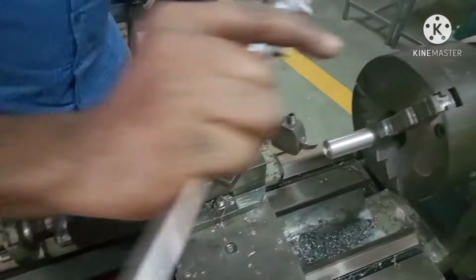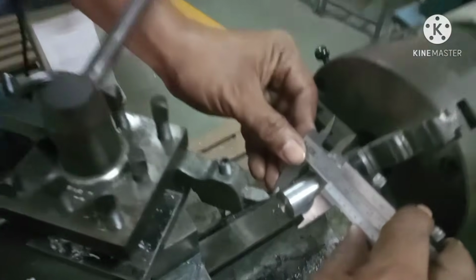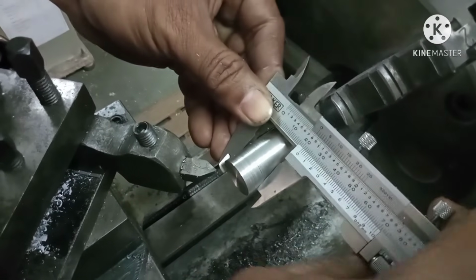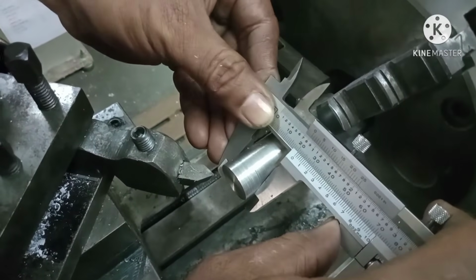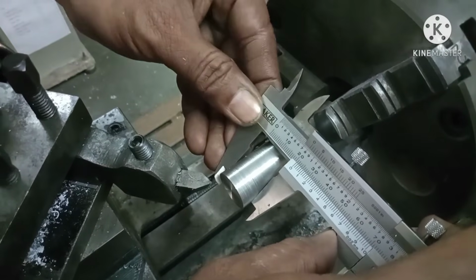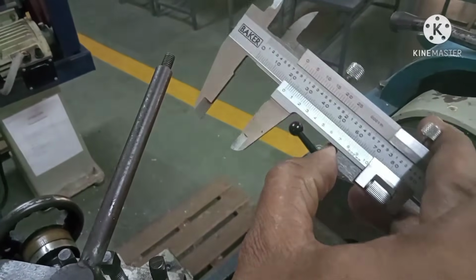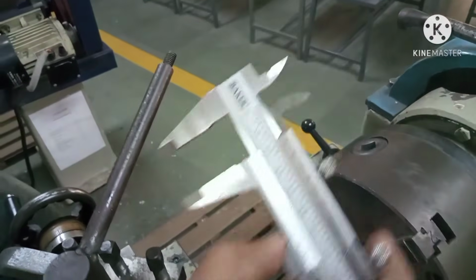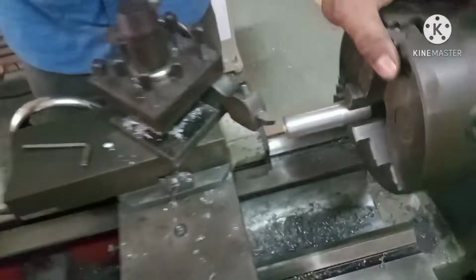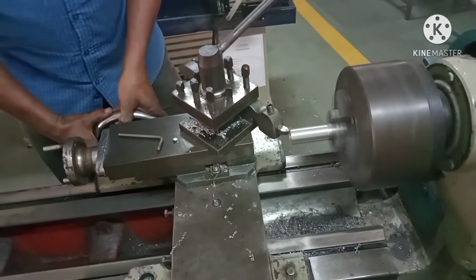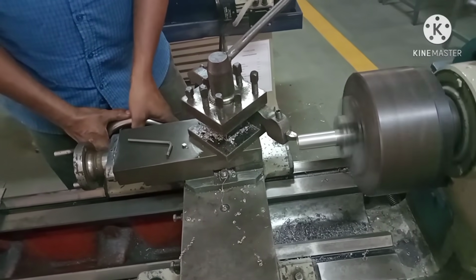After completing the turning operation, once again we need to check the dimension of the workpiece with the help of the vernier caliper. You know very well that the least count of this vernier is 0.02 mm. With the help of that vernier, we need to check the workpiece dimension. If the workpiece dimension is more than the required dimension, again we have to follow the same procedure.